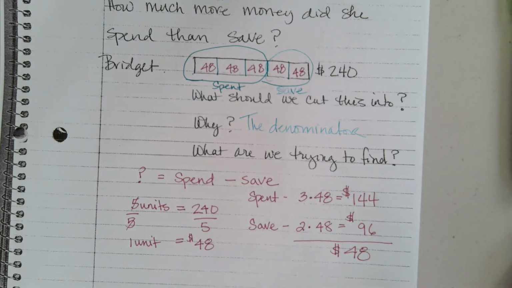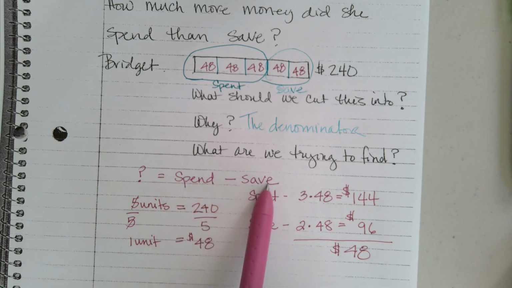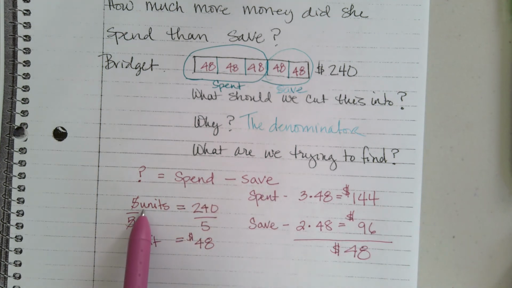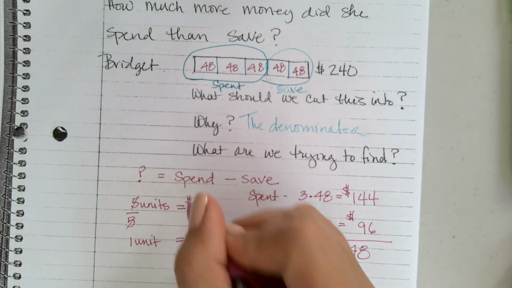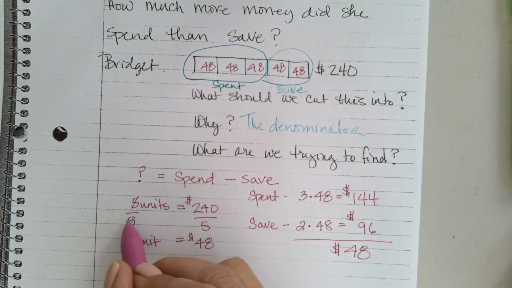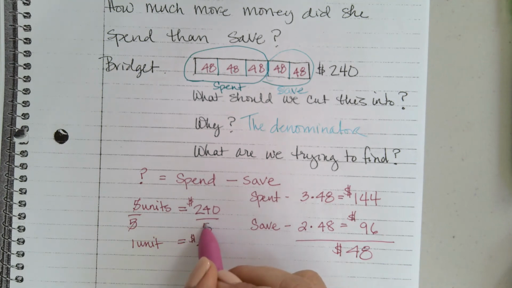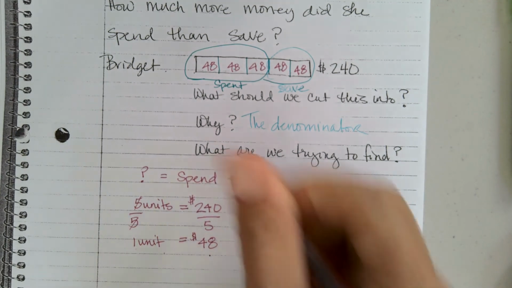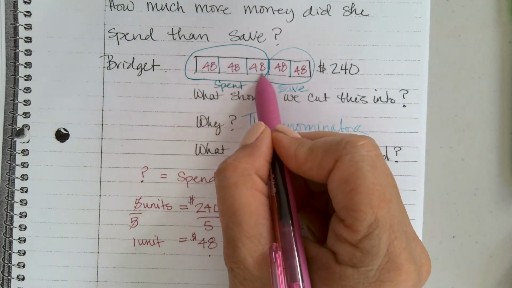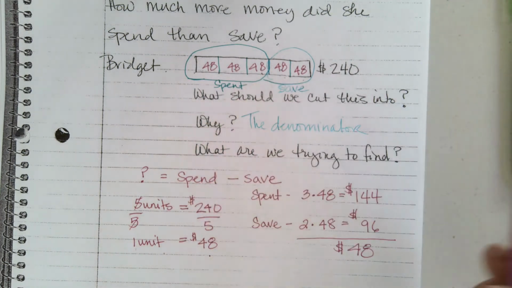All right, so how'd you do? The question was the difference between spending and saving. So I went with 5 units is equal to $240, because that's what she started with. I divided by 5 so I could take this down to 1 unit, which equals $48, so that I knew each one of these was equal to $48.